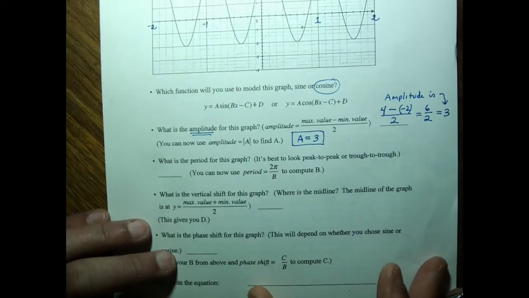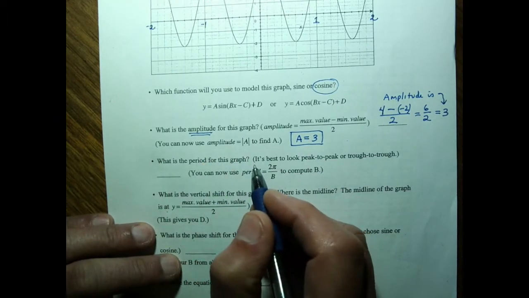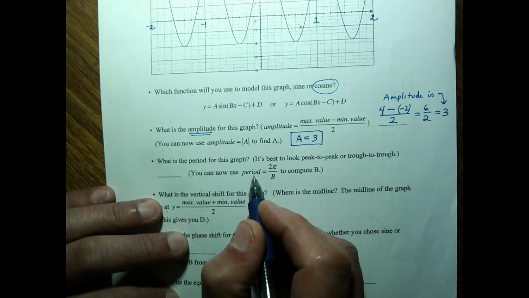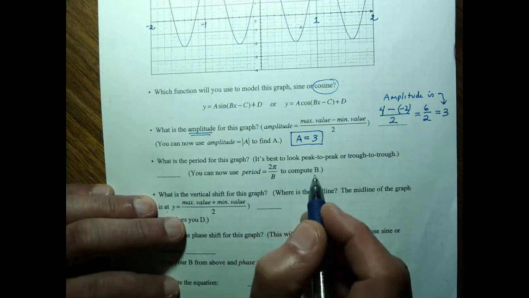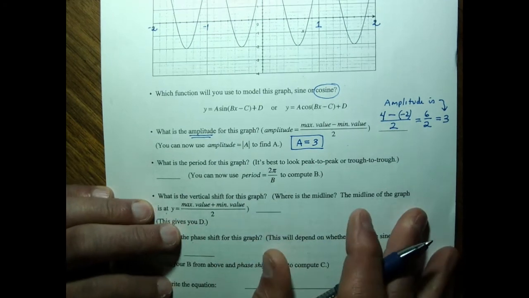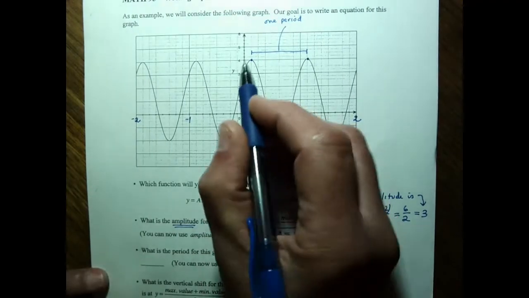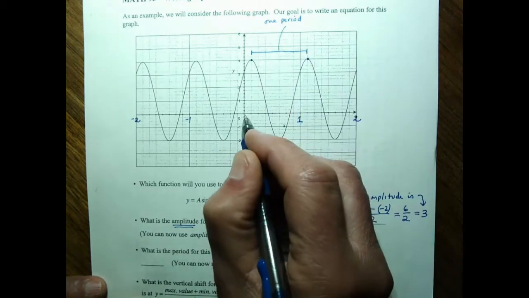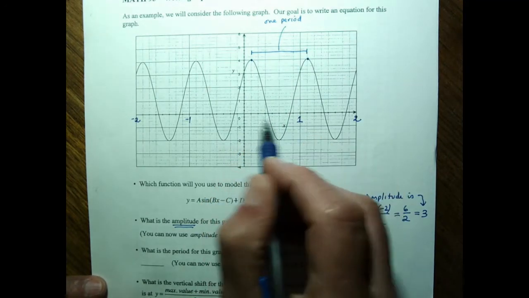Okay, next we want to find the period of the graph. We're going to use the formula that the period is 2 pi over b, and that will help us get our b value. So first we got to figure out what one period actually is. We know it's from here to here. I think we got to figure out what the distance is between tick marks on this graph.